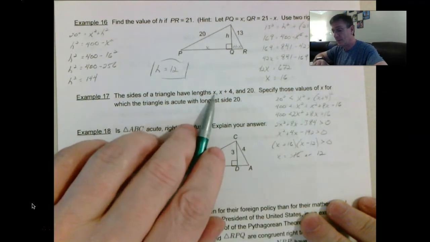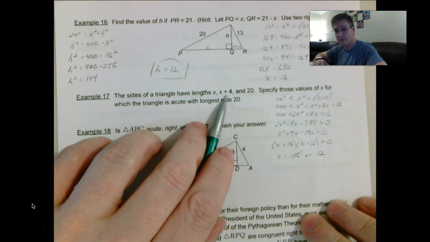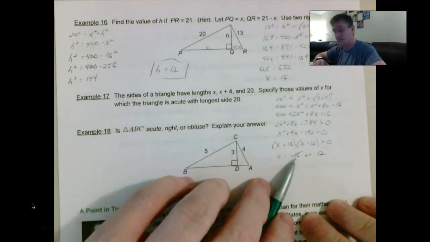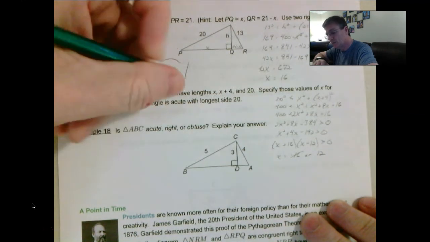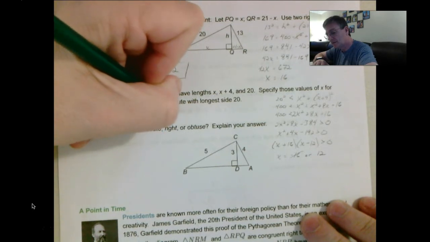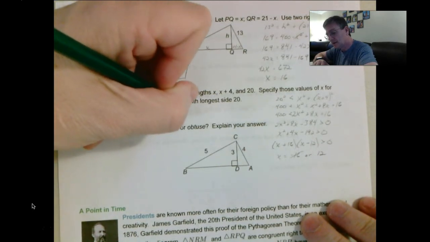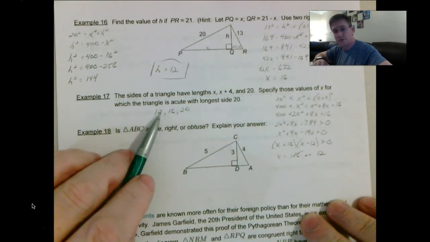But if x is 12, x plus 4 is going to be 16. Positive value of that. Coincidence? Probably not. So we've got 12, 16, and 20 are going to make an acute triangle. What else will make an acute triangle?